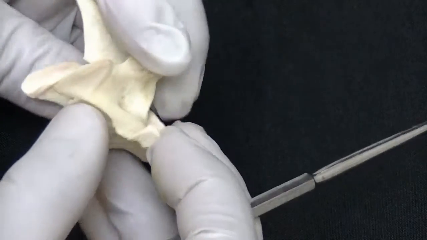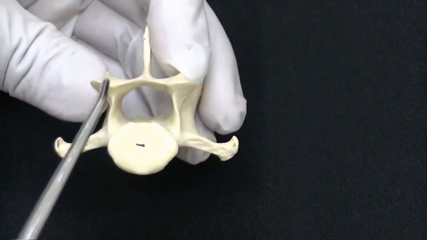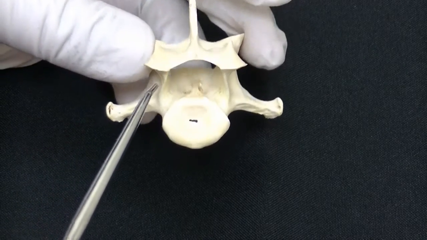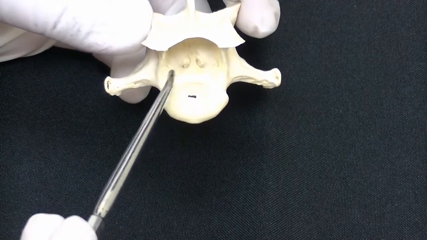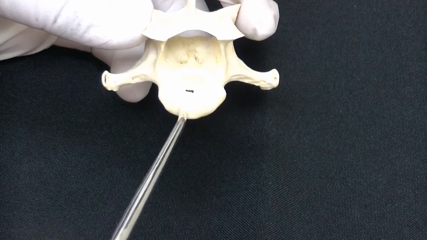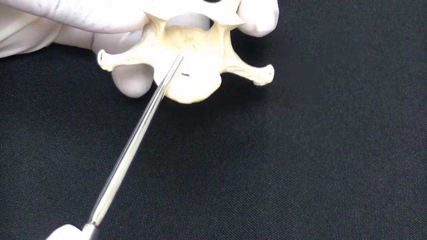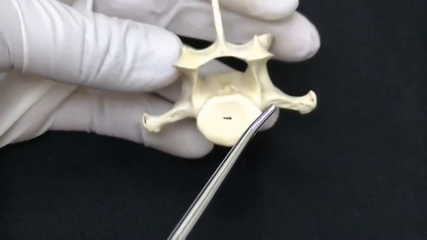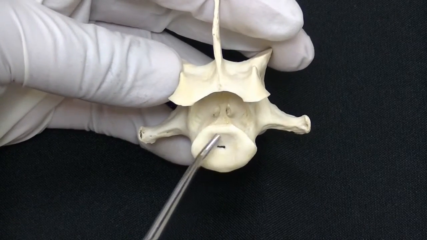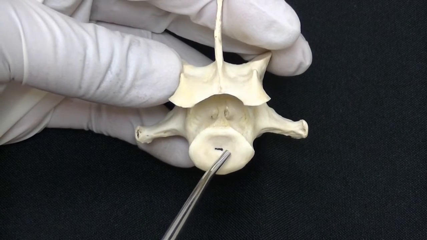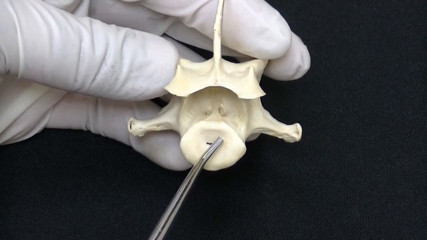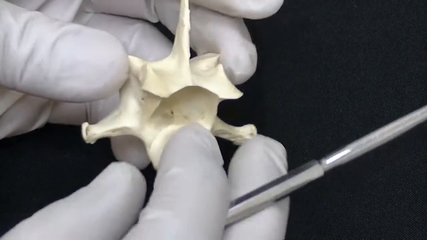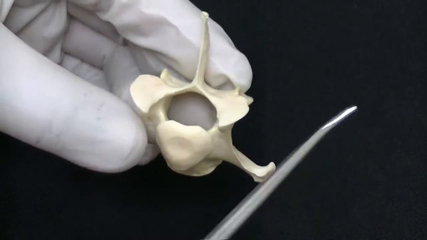If I turn it around to the caudal articular surface of the vertebral body, you will find it is concave. It is depressed towards the center, so the articular surface of the caudal aspect of the body is concave. Let's go back to the cranial view and look at some other features.